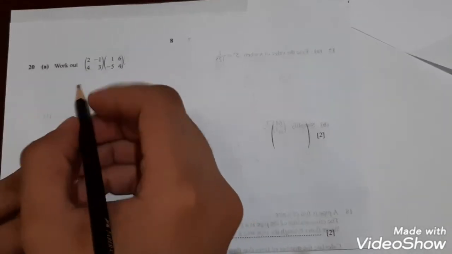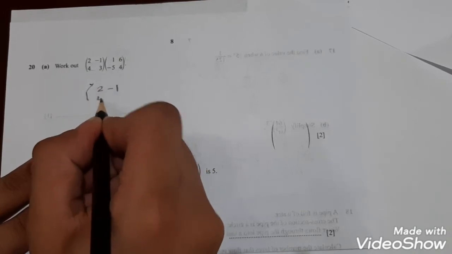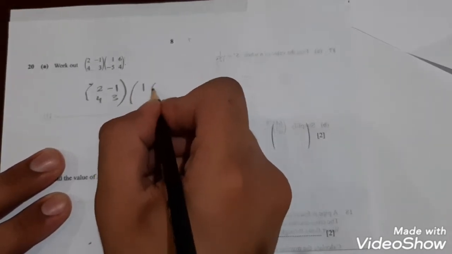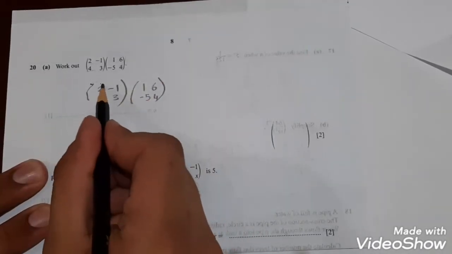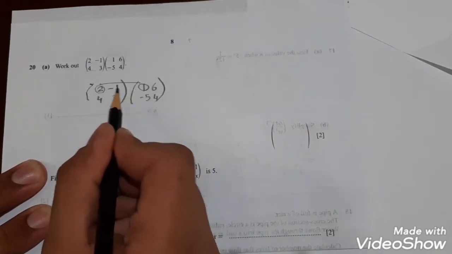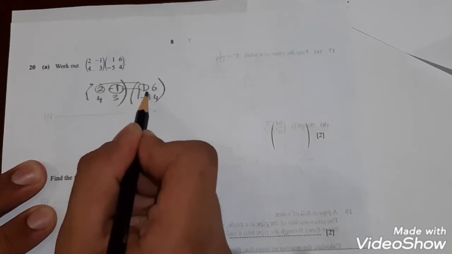Over here, question 20a states, work out the product of these two matrices. Now to do this, we need to write the matrices down firstly. Write the second matrix down. Now to multiply matrices, this is how we do it. Take the first number and multiply it by the first one here. Take the second number and multiply it by the second one here.